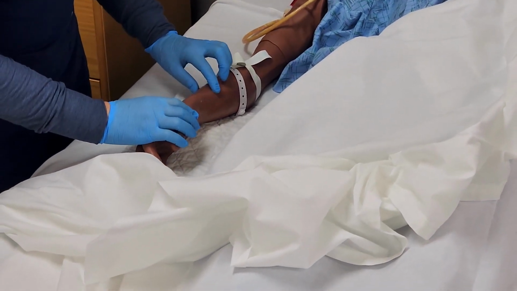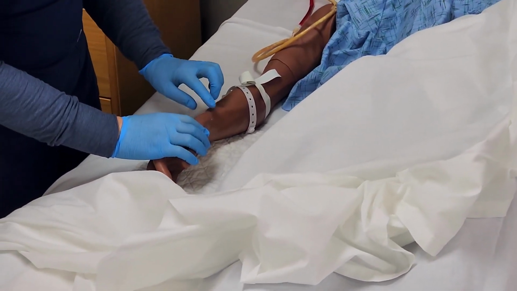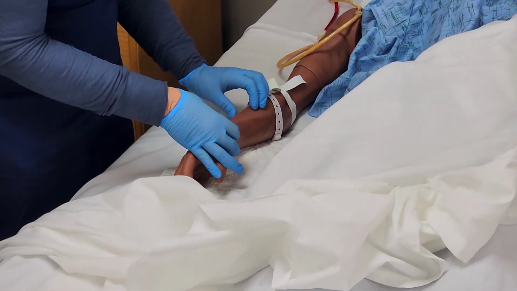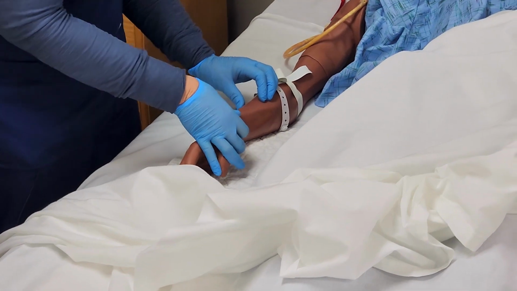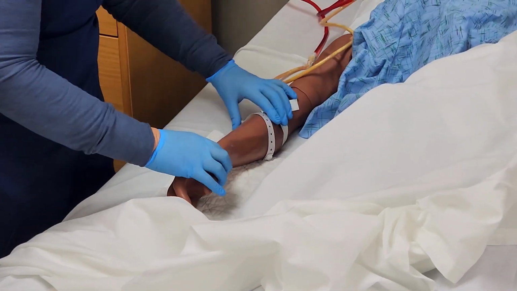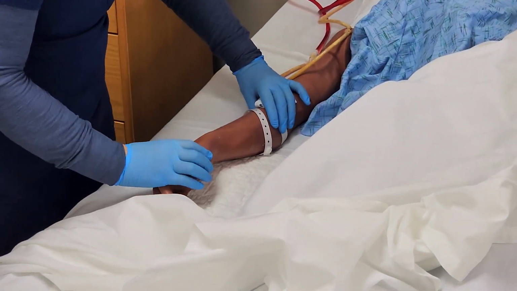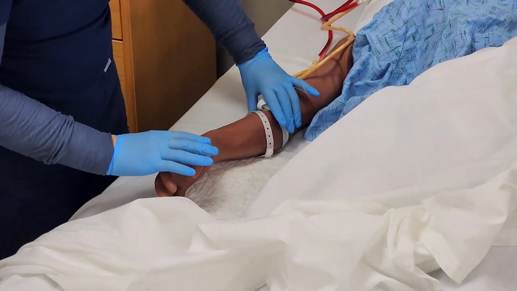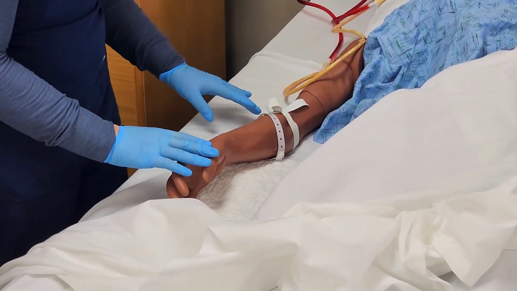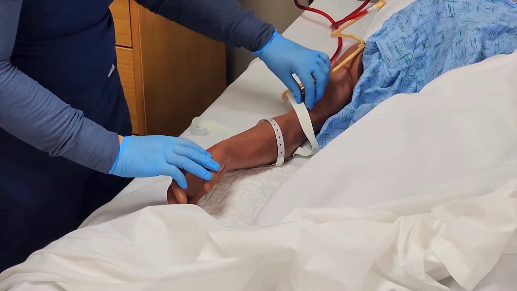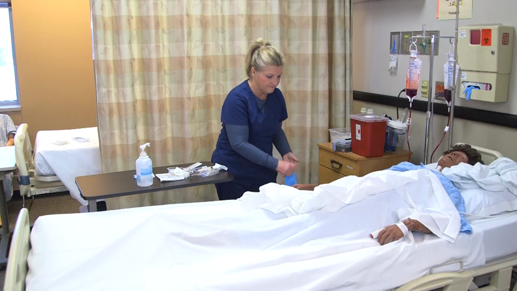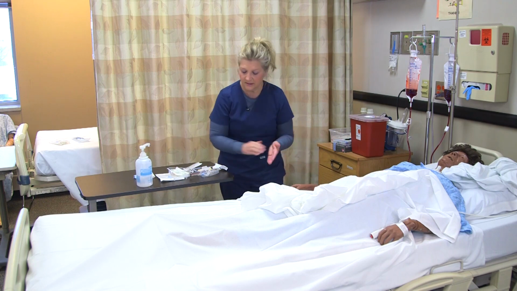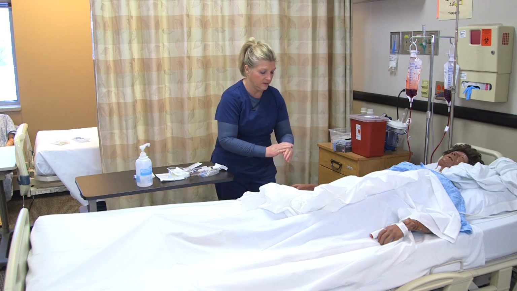And this vein feels really well. It's soft, it's flexible, it's bouncy. When I pull down on it, I don't feel any valves in this area, and I don't see any valves in that area. So I'm going to kind of put this patient's arm in sort of a dependent position, and then I'm going to go ahead and release the tourniquet, and I'm going to remove my gloves and wash my hands, and I'm ready to cleanse the site.